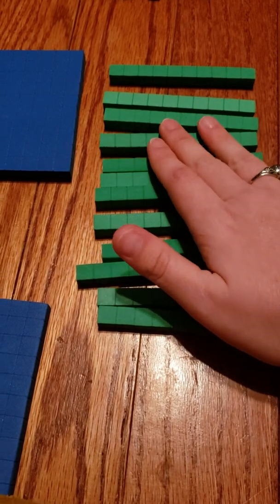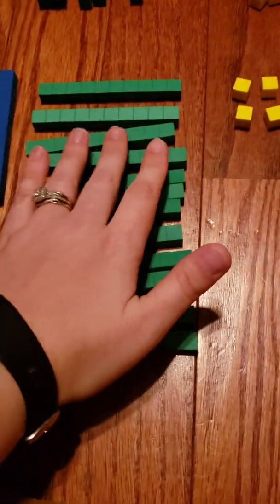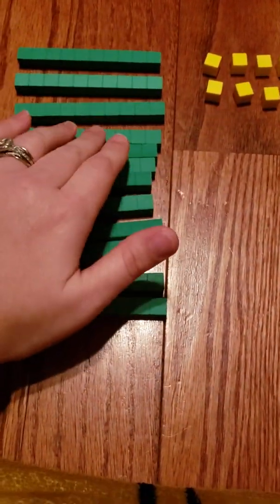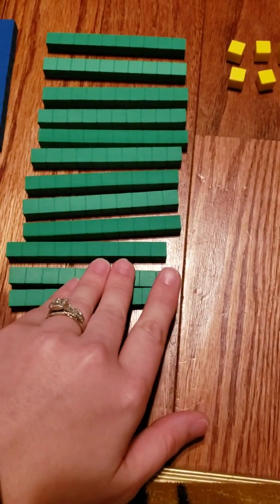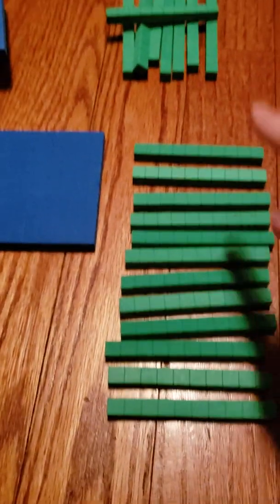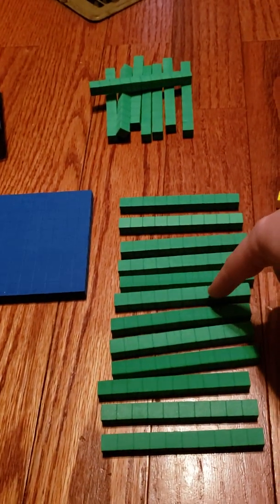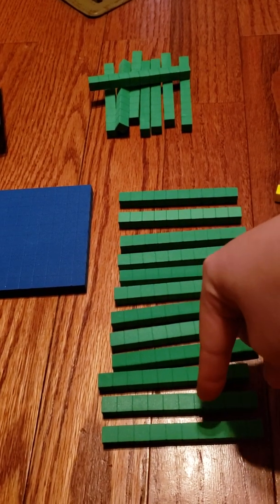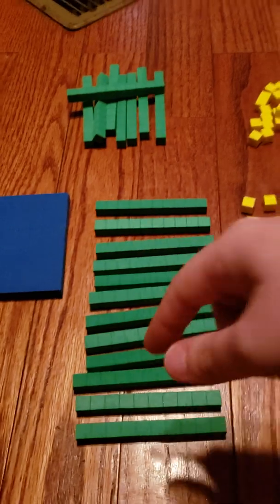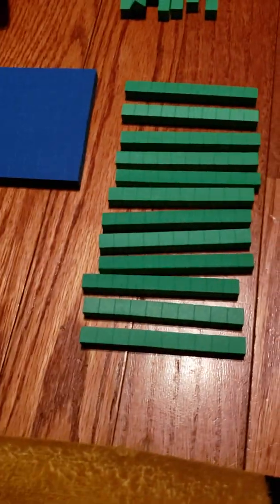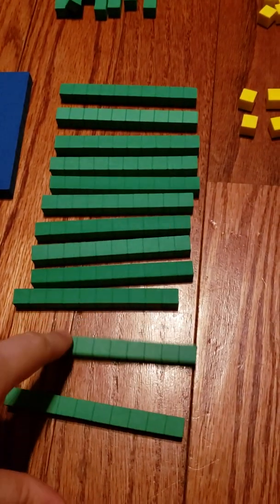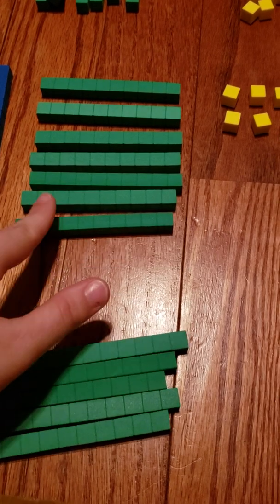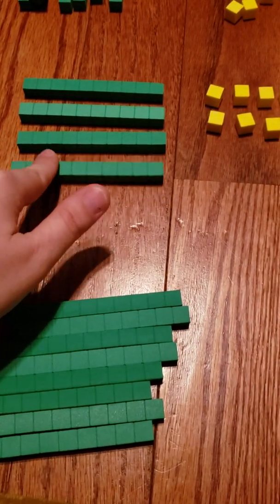Okay. Now that I have taken away my flat and I've added the amount of longs that I need, I can take away the 9. Let's make sure that I have enough to take away. So let's count how many longs that I have total. I have 1, 2, 3, 4, 5, 6, 7, 8, 9, 10, 11, 12. So 12 minus 9. It's wanting me to take 9 away. So let's count 9. 1, 2, 3, 4, 5, 6, 7, 8, 9.